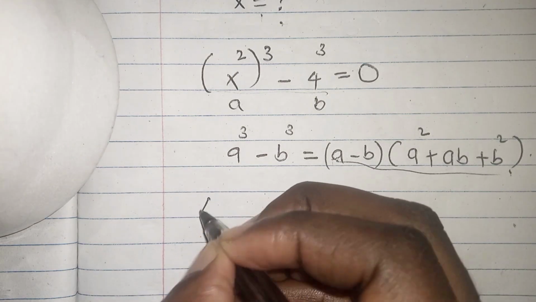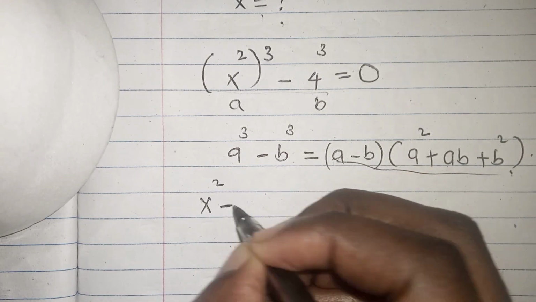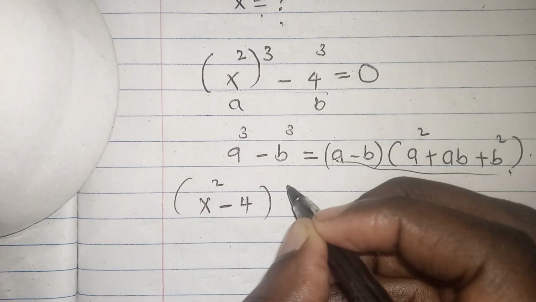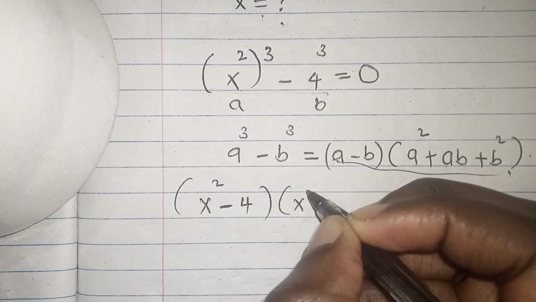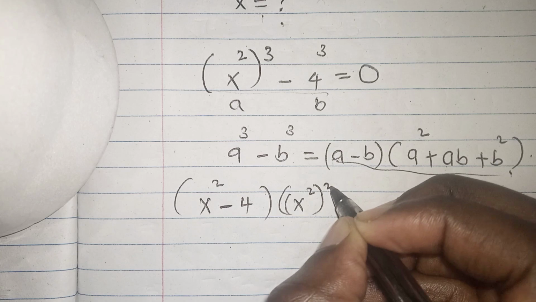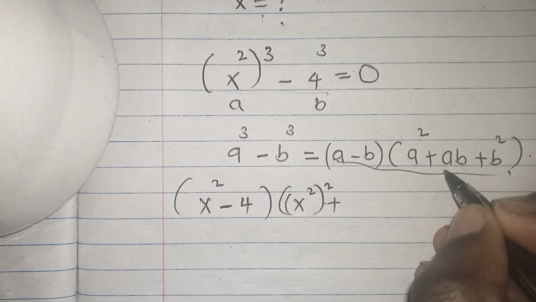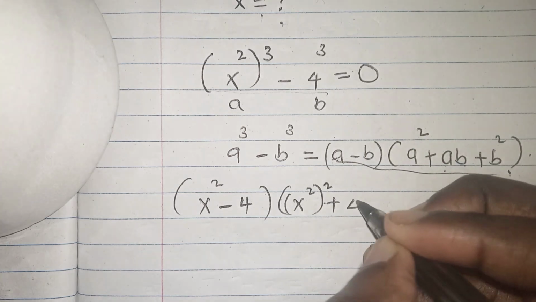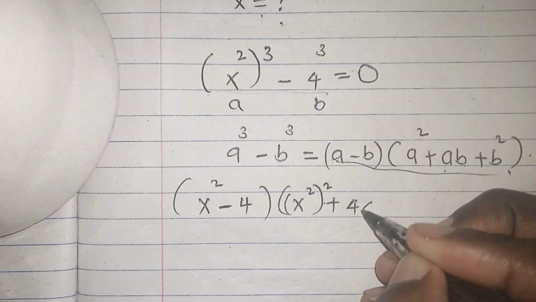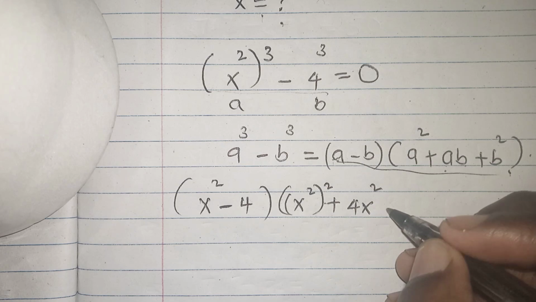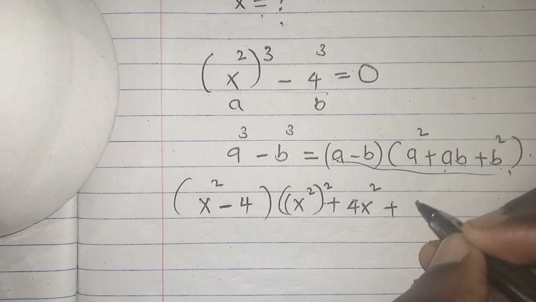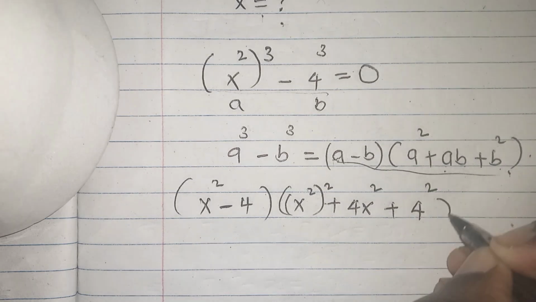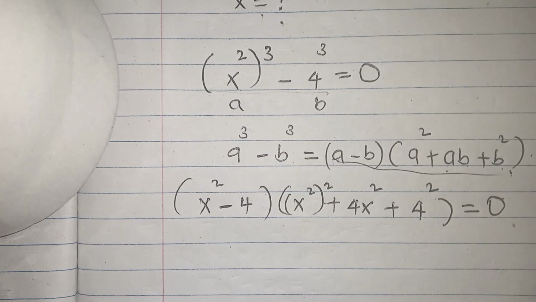This will be x squared minus 4 into bracket x squared, all this squared, plus ab. So b here is 4 and a here is x squared, plus b squared, which is 4 squared, bracket is equal to 0.